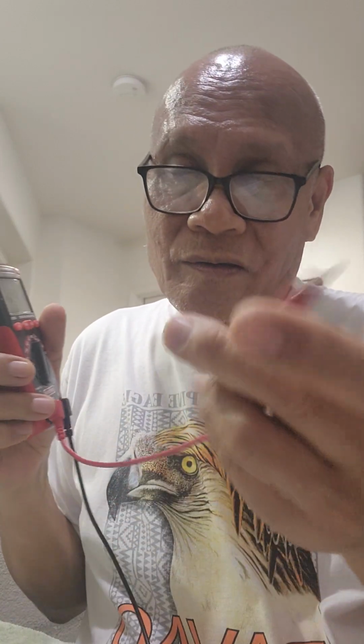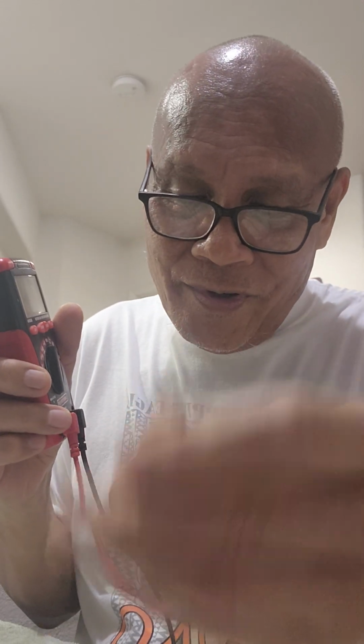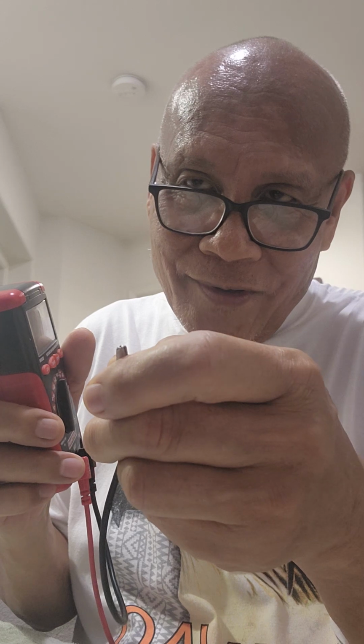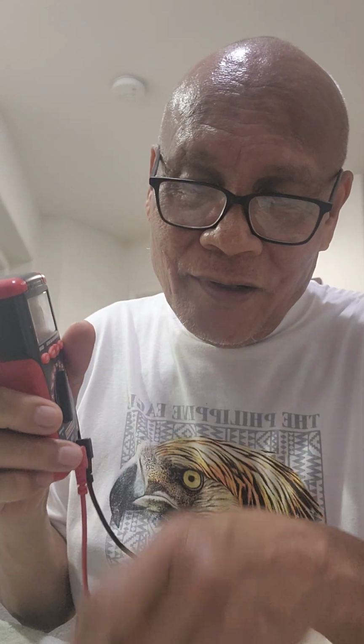To check a diode, the positive terminal should be connected to the anode and the negative terminal to the cathode. There should be a reading which is less than 1 volt.